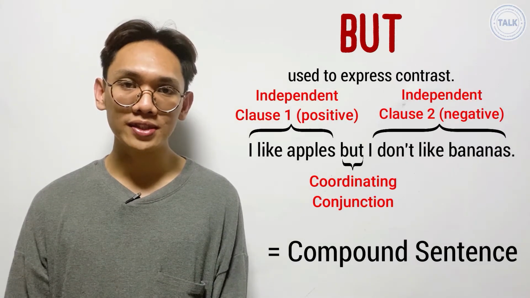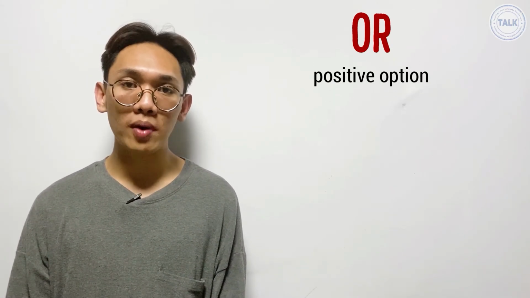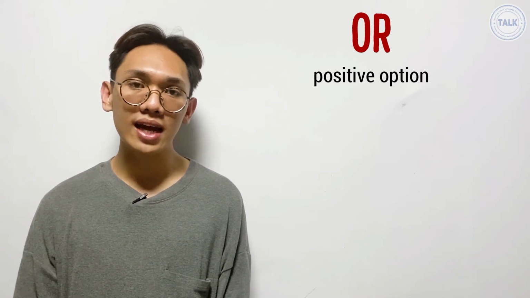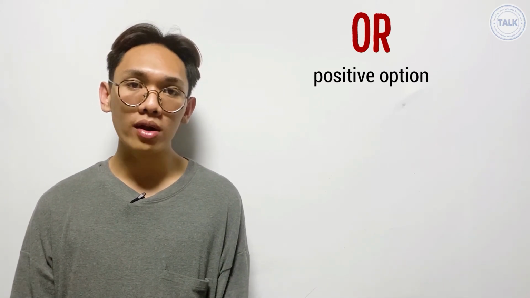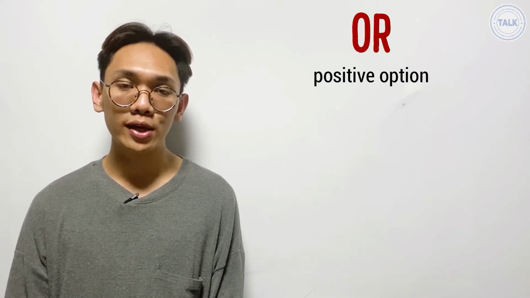Next is the conjunction or. Now, the way we use this conjunction is similar to nor. It's just that if nor is for negative option, or is for positive option, which means that we are considering one of the two choices that are given or provided to us.